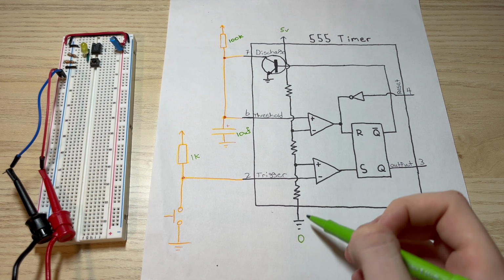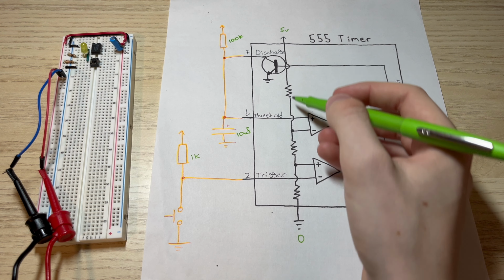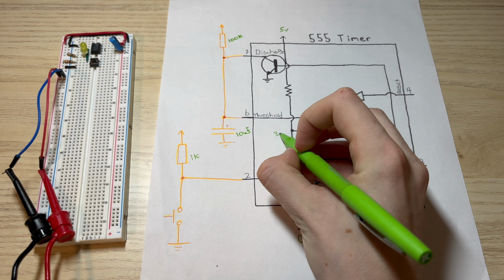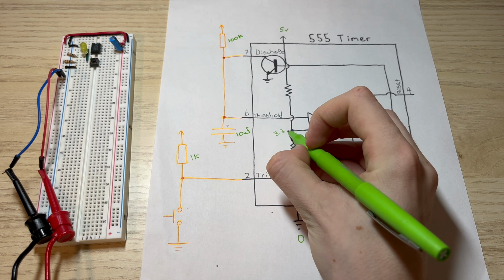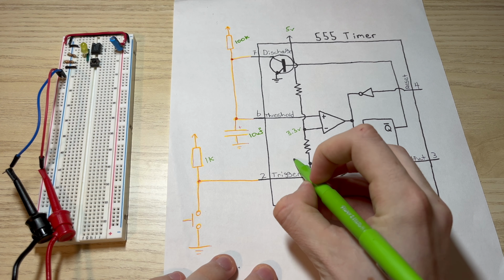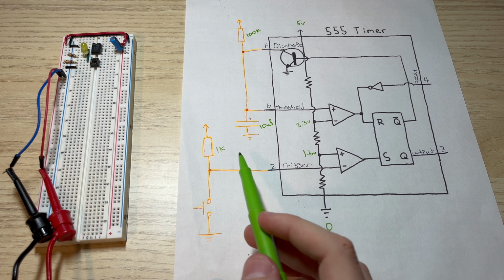Obviously this is a voltage divider. At this point we're going to have about 3.3 volts, and at this point we're going to have about 1.6 volts.